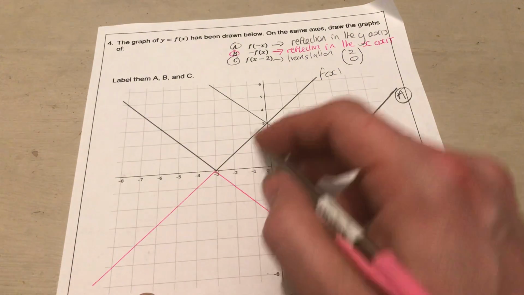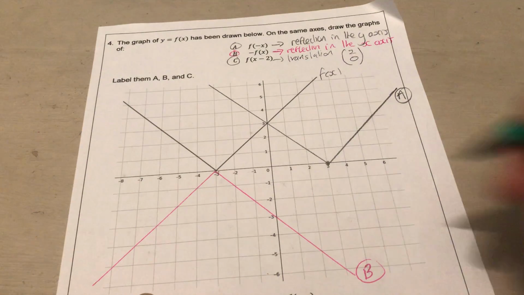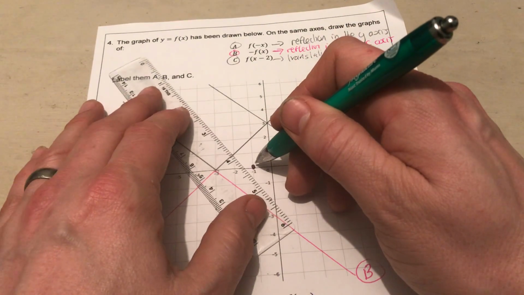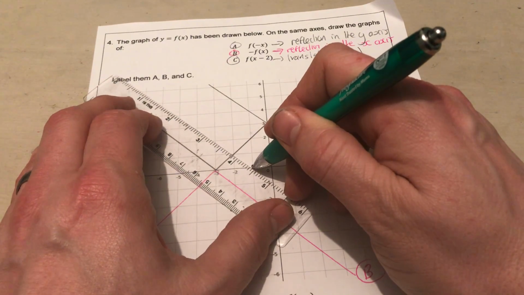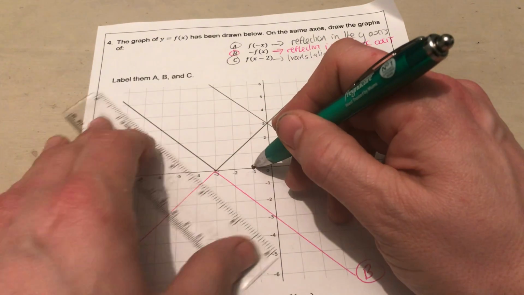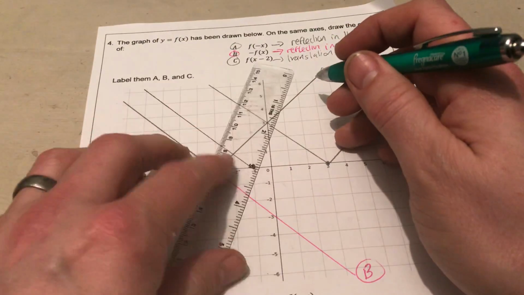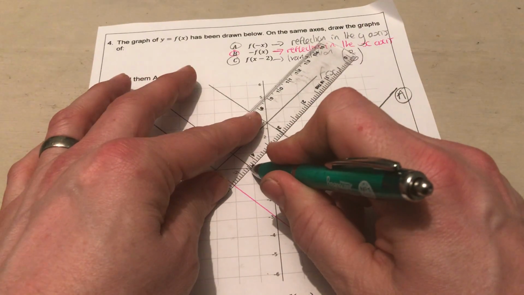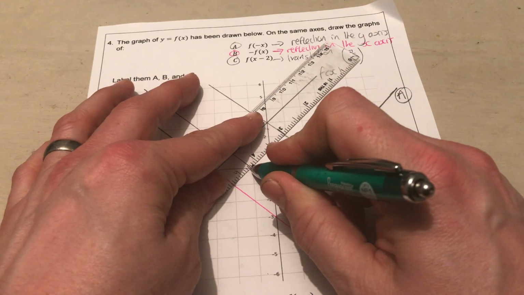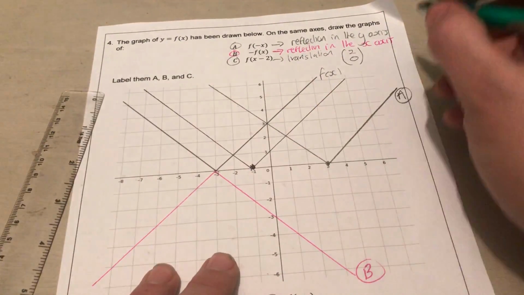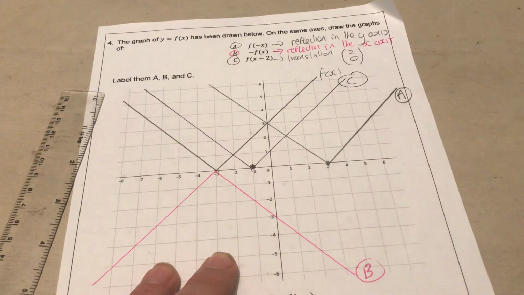So let's look at the original graph. That's going to move 2 to the right. So I'll just get my black pen. I'm trying to colour code this a little bit. So you see the original graph, 2 steps to the right. Here we go. There we go. And I'm going to call that C.